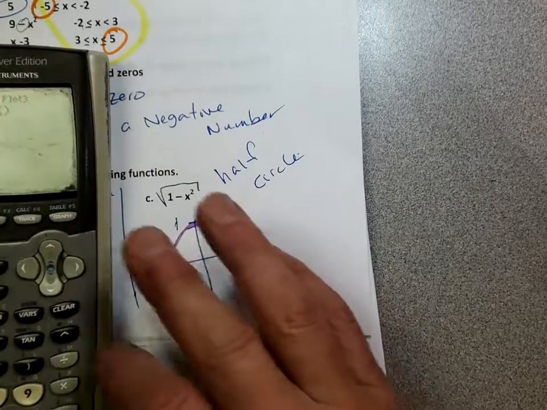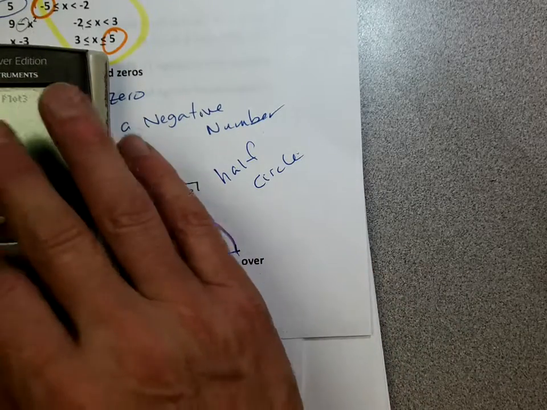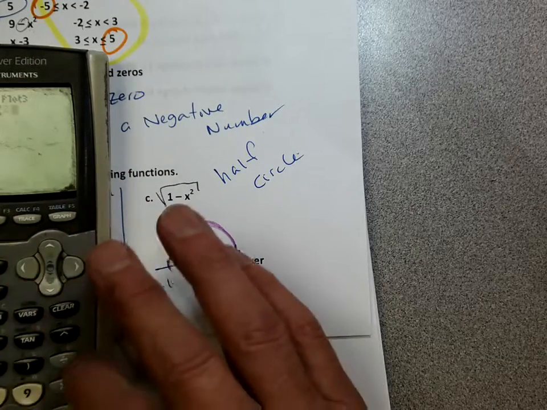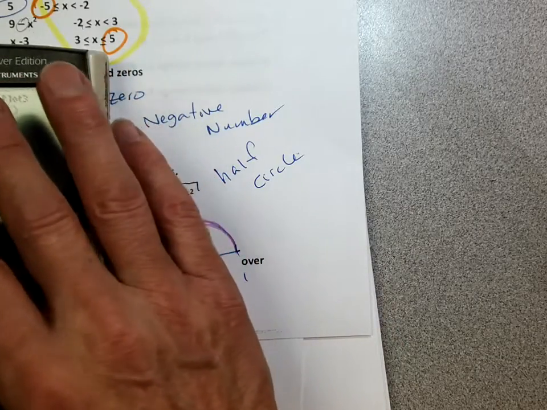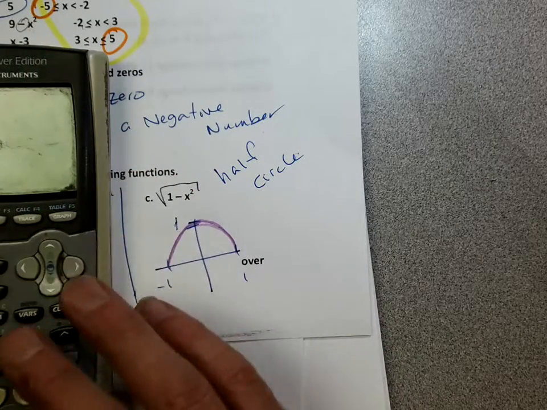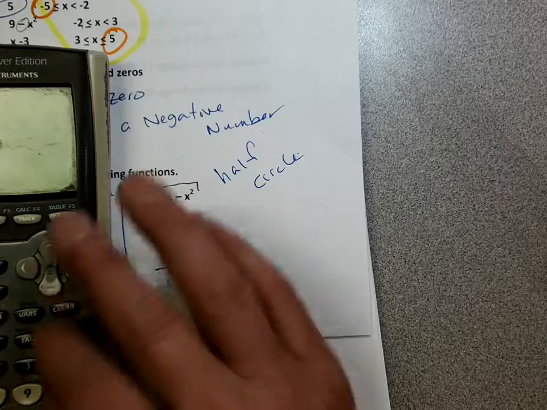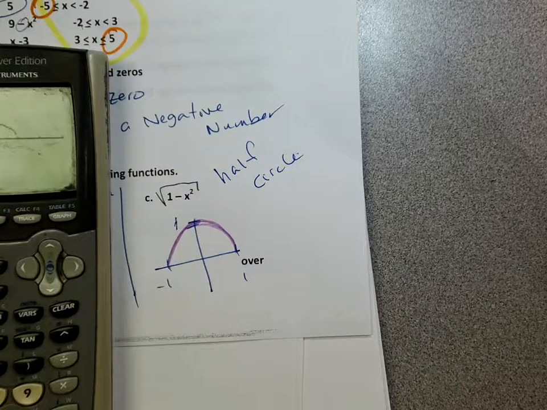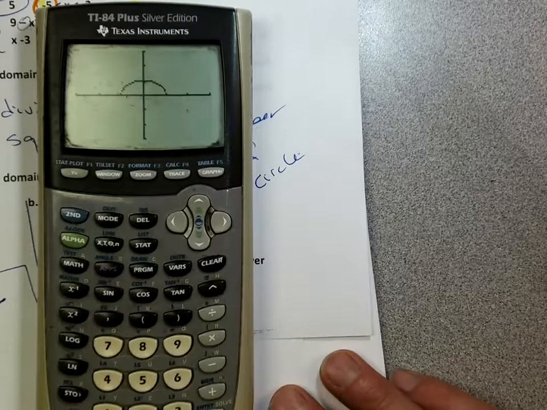All right, y equals, clear. Square root of 1 minus x squared, in parentheses. I've really got to change my window, though. Let me go from -3 to 3 and -3 to 3. Graph it. Okay, there it is. You see the little half circle?